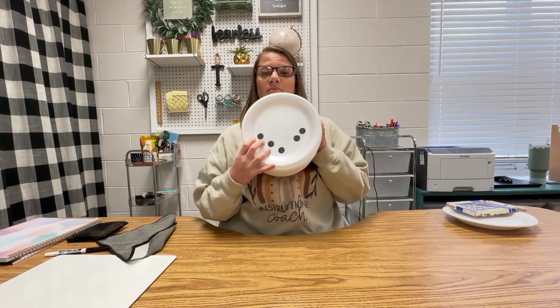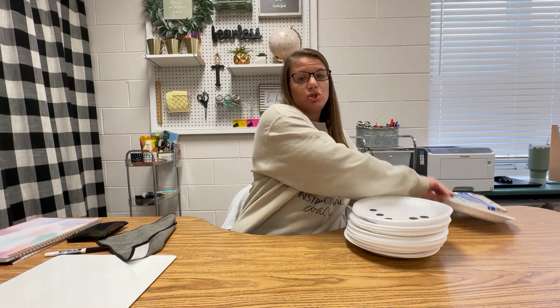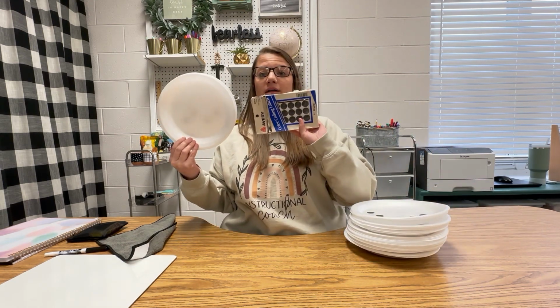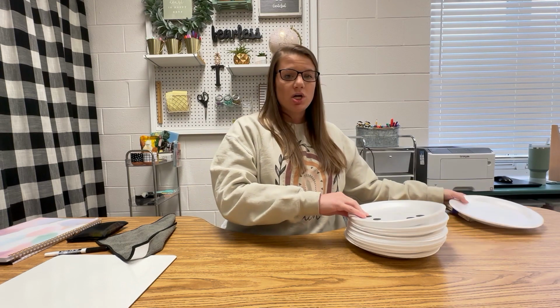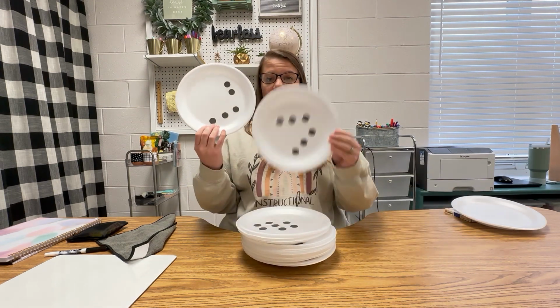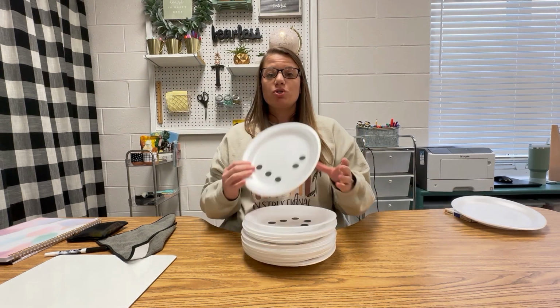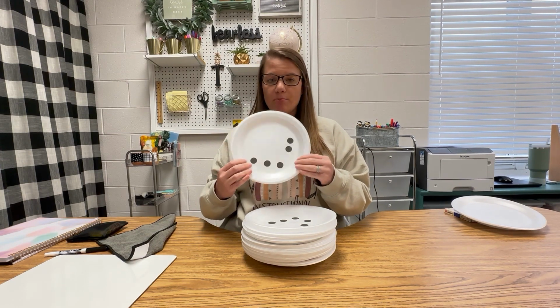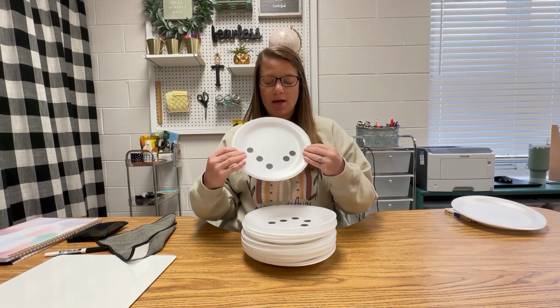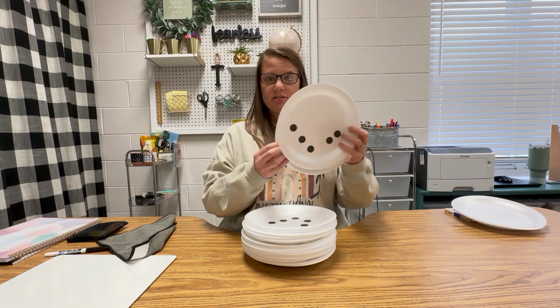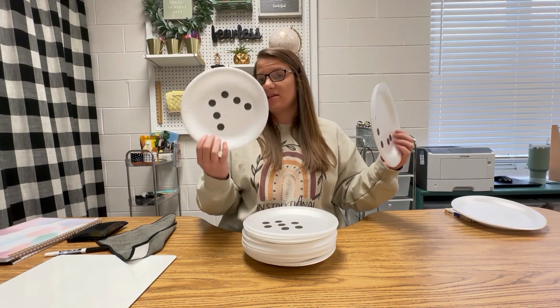So these are dot plates that I made with just some cheap plates and black dot stickers. I arranged the dots in a variety of ways. Okay, so students should start subitizing with numbers to 5. Like this plate, this one is to 5. Then this goes up to 6.